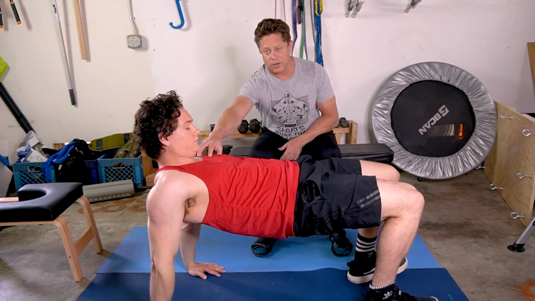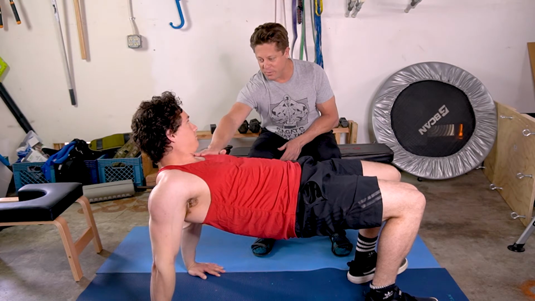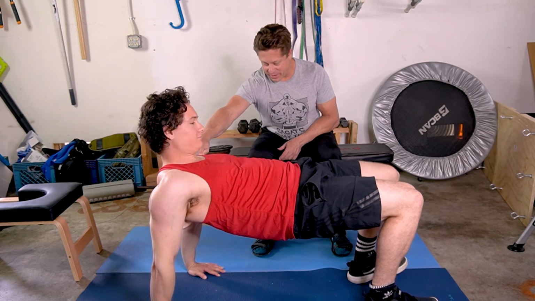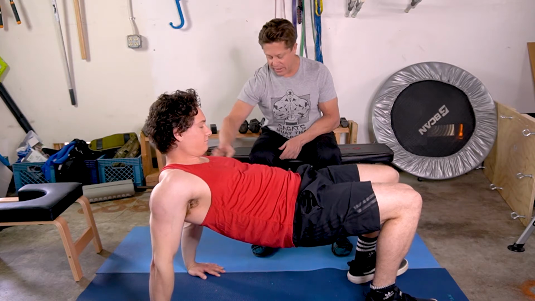And so I can tell that he's been doing full range of motion dips like a good boy, and he's able to do this stretch. Go ahead and come down.